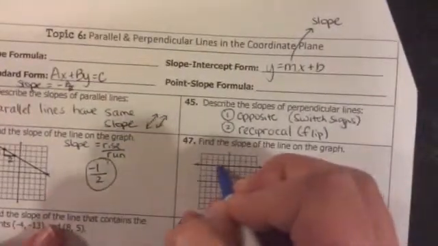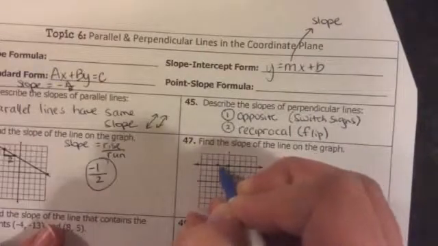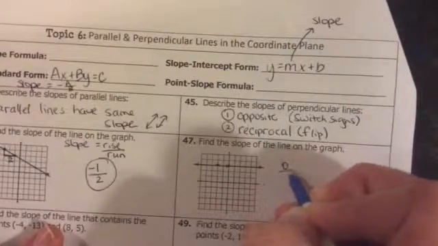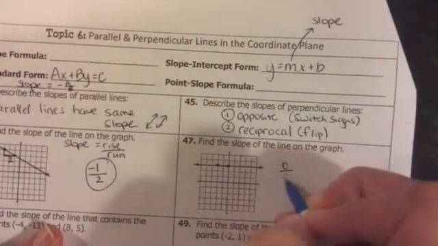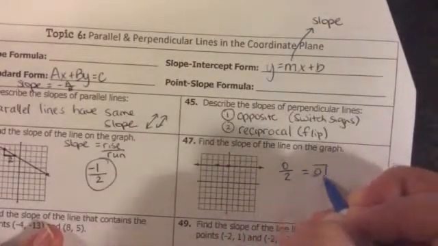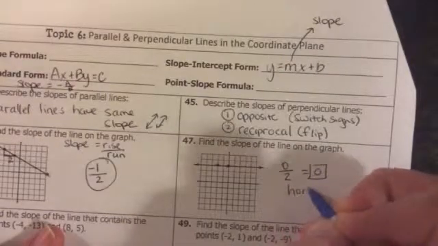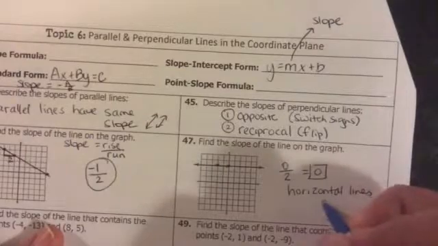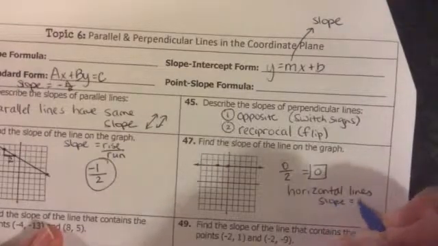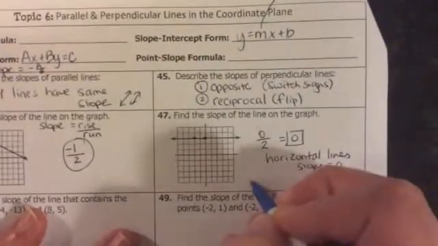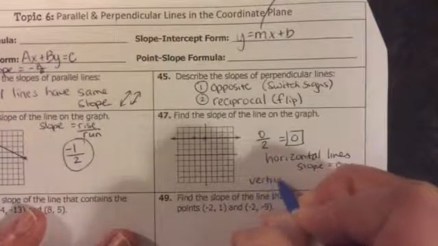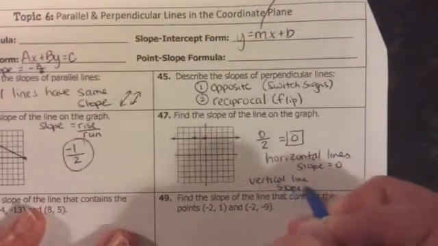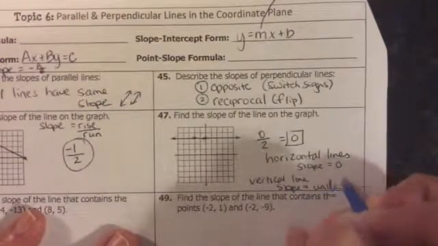Looking at this line right here, it's a horizontal line. Now, if I'm going horizontally, my rise is 0, and my run is, well, here I picked 2. 0 divided by any number is 0. Horizontal lines, the slope is equal to 0, always. If I have a vertical line, the slope is called undefined.